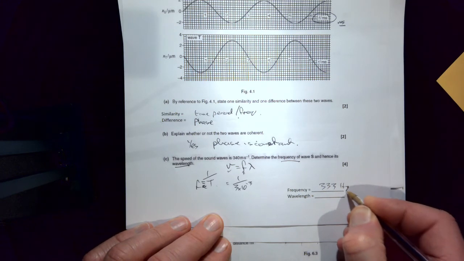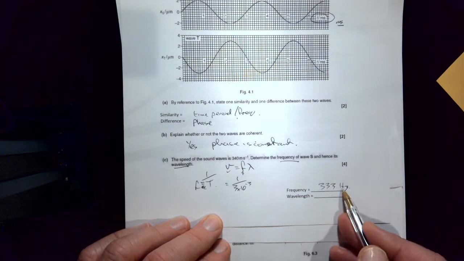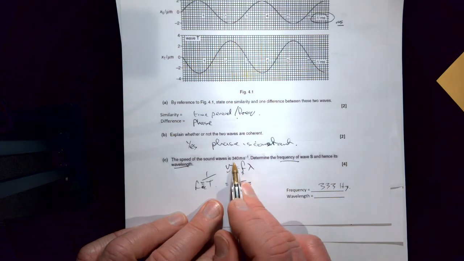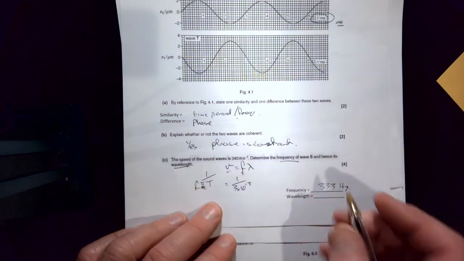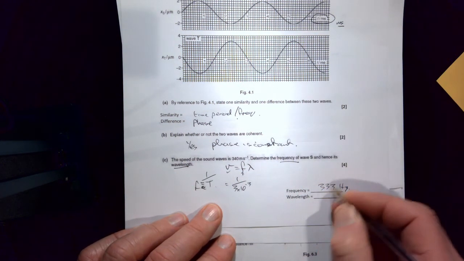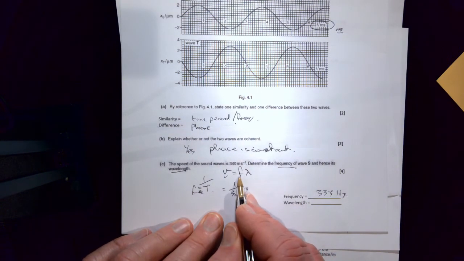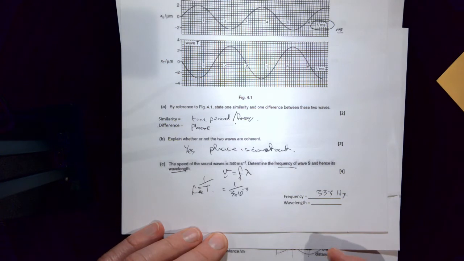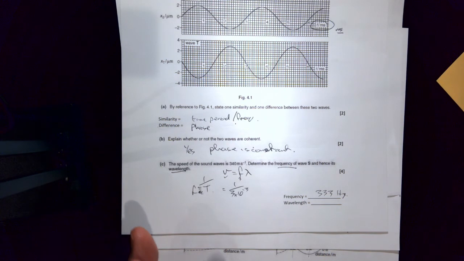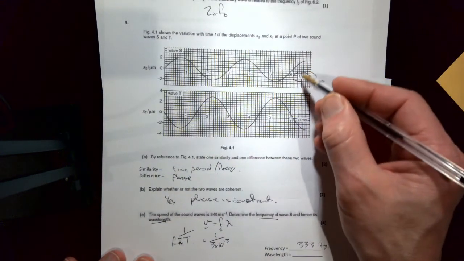Okay, you need the unit there. The answer is actually only two significant figures, so it's 330 on the mark scheme, but they will allow that. And then stick it in there, you've now got the frequency, and you can work out the wavelength. Okay, so not hard if you check the information.